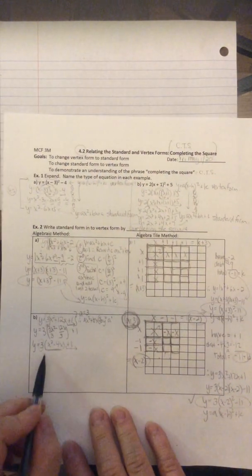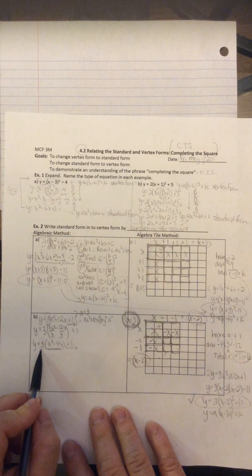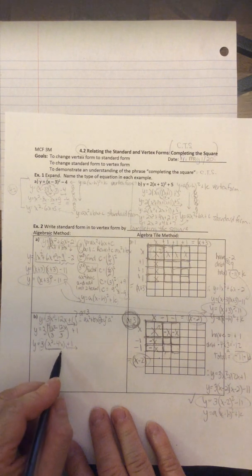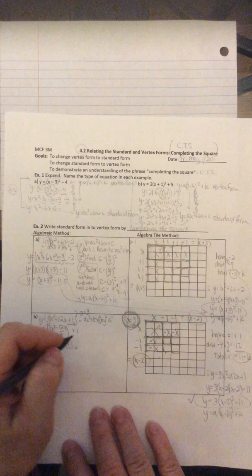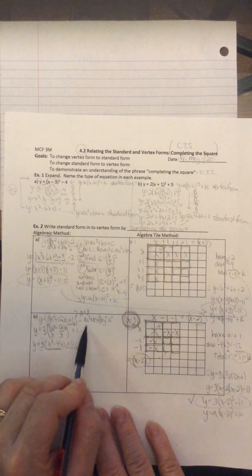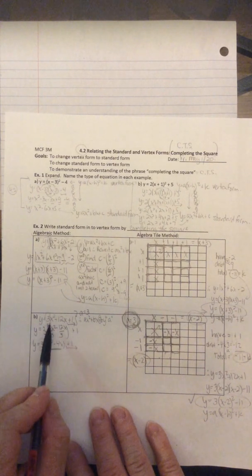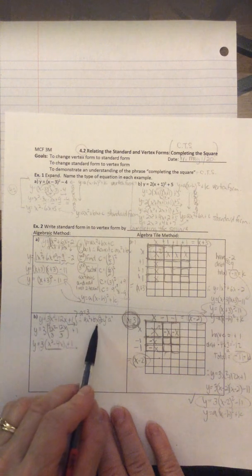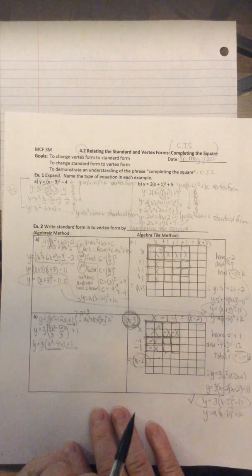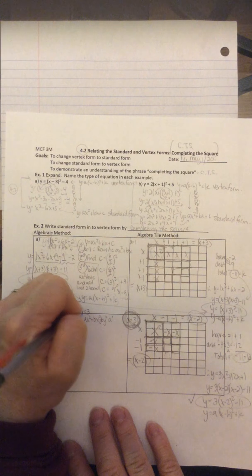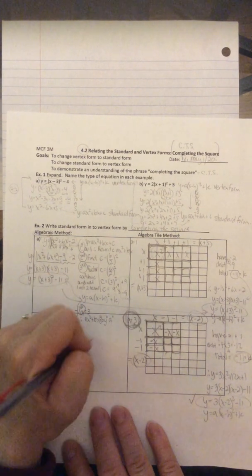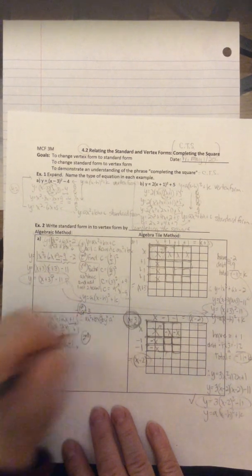All right, so over here, what do I do after I take out my a value when it's not 1? I have to complete the square. So my first thing was to divide my first and second term, the ax squared plus the bx, by a. Okay, so that was my first thing. Okay, my second thing is to find c.